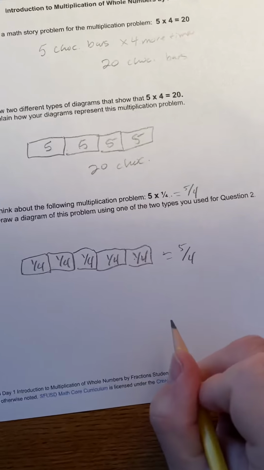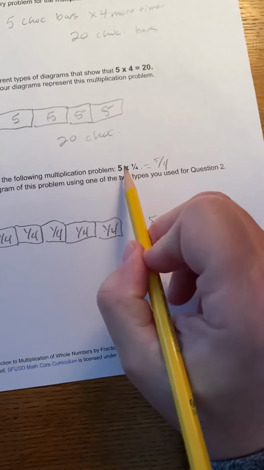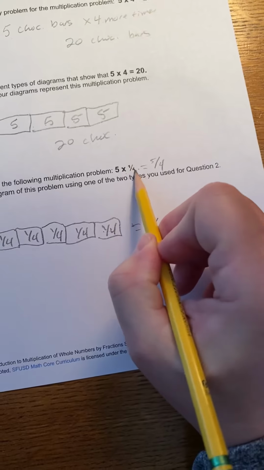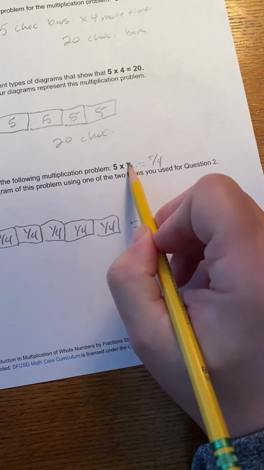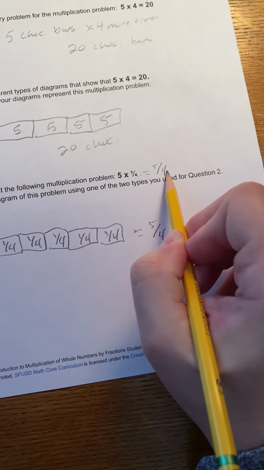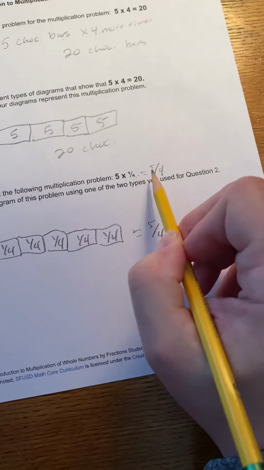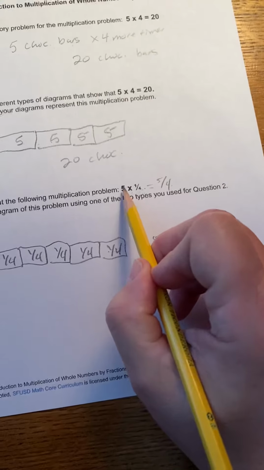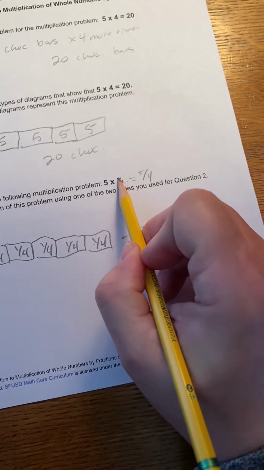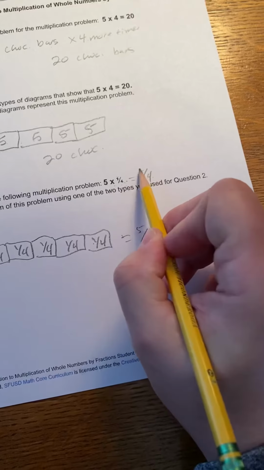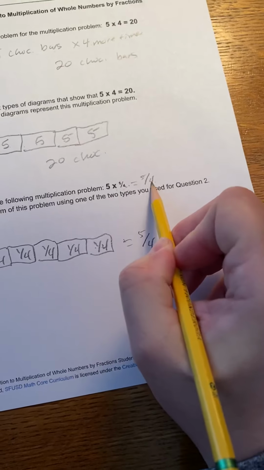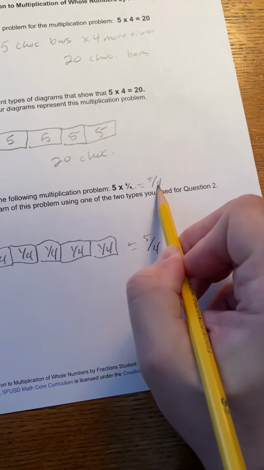And I bet some of you right away can see a pattern and go, 5 times 1/4, well, it looks like I took 5 times 1 and kept the denominator, just like we were doing when we were adding fractions, except this time we're multiplying them. And you would be right. So all you do is with your whole number, you multiply that times the numerator. 5 times 1 is 5. Keep the 4. I'm not going to do 5 times 4 is 20, because we learned that when we were adding.